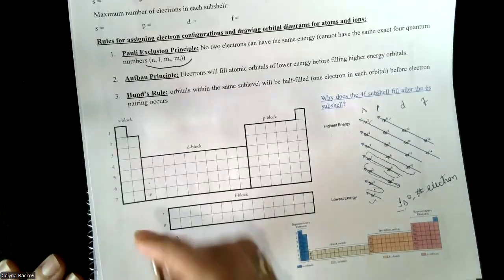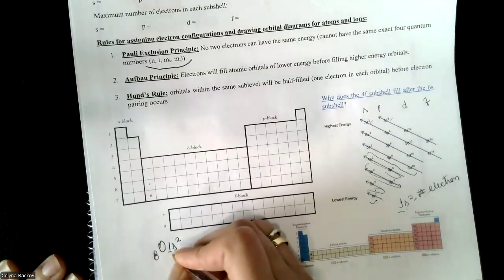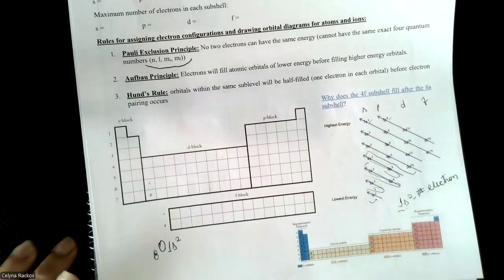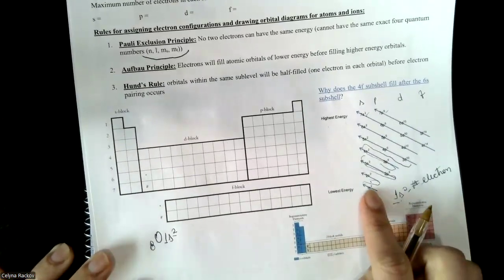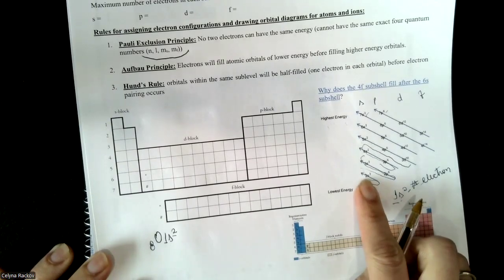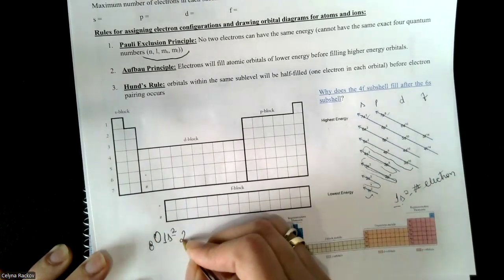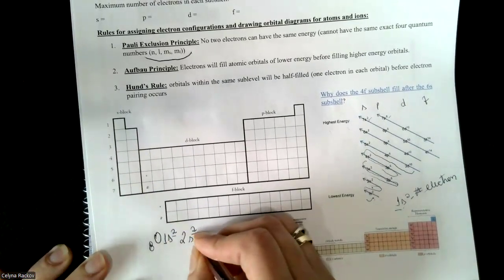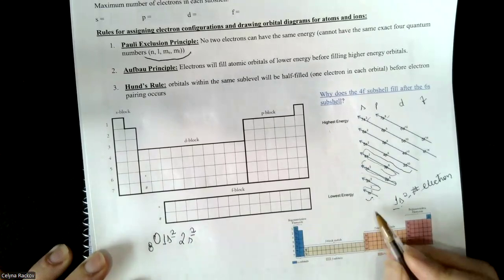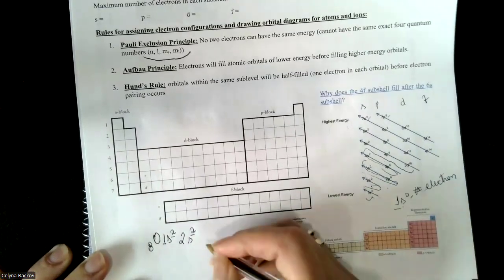We need to continue until we have 8 electrons. So first we have only 2 electrons, right? And then the next one, 2s2. 2 plus 2, so we have 4 electrons, then the next one, 2p6.